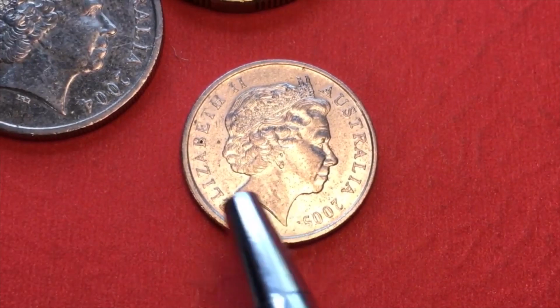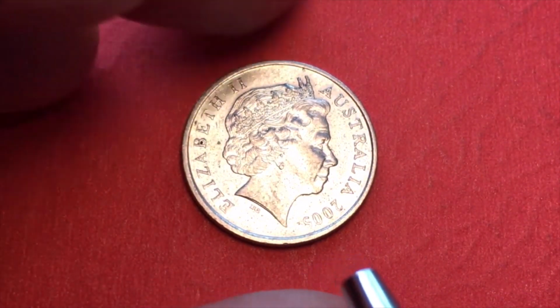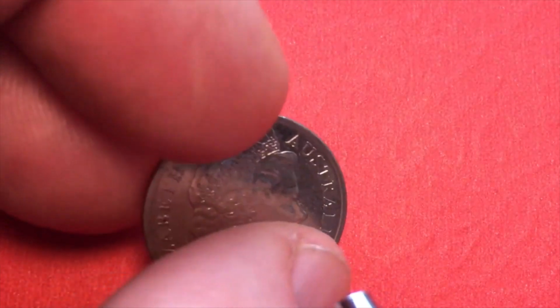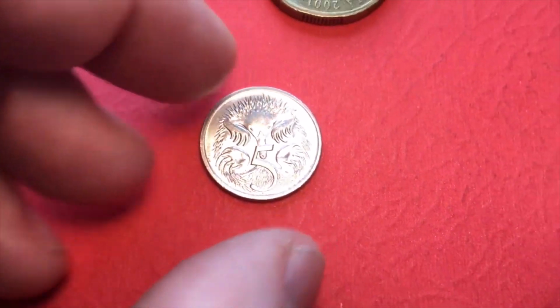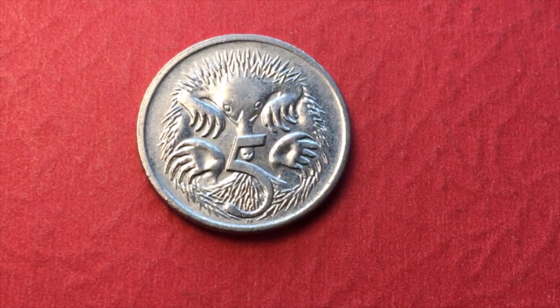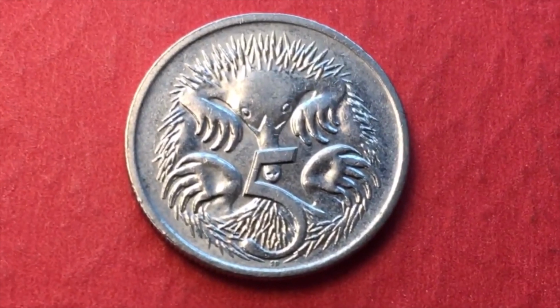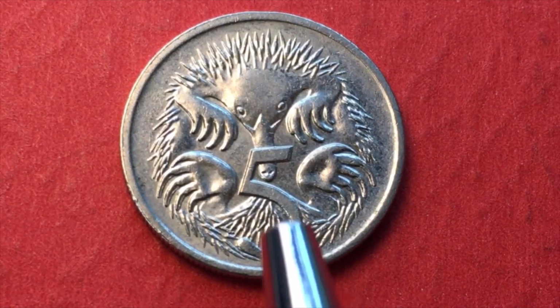So we're not going to look at the front of all of these coins. We're going to mainly concentrate on the back of them. And this coin is a copper nickel coin. And on the back, let me get this light a little bit better. There's a beautiful picture. We see the engraving on the back from Stuart Devlin, and this is the short-beaked or spiny echidna, and its beak kind of poking through the 5 here.